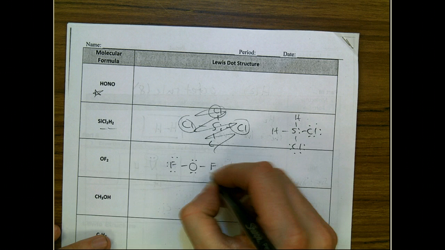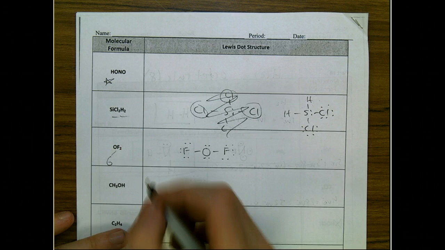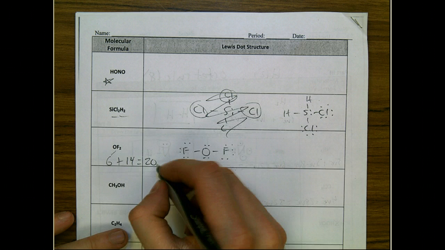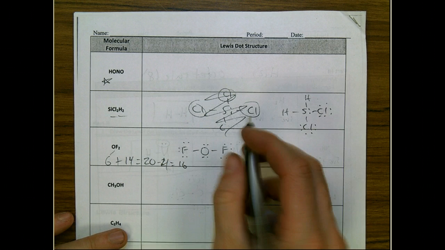Alright, making sure I've got all my octets. And again, I would have done the total in the beginning, counting 6 valence electrons for the oxygen, 7 for each fluorine, so that's 14, so I had 20. And then I connected these, subtracted 4 because each stick was 2, had 16, and spread them out that way.